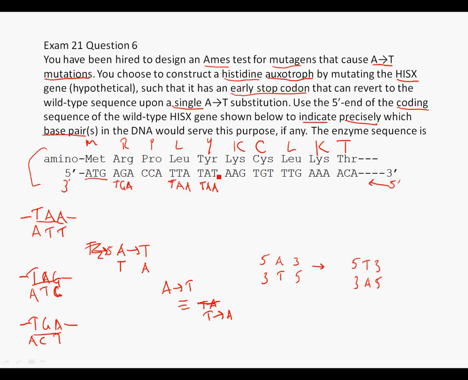A to T, T to A here, TAG here, TGA here, TAG here, TAA here. I don't see anything else. So that means if this A were changed to a T, there would be a stop codon.